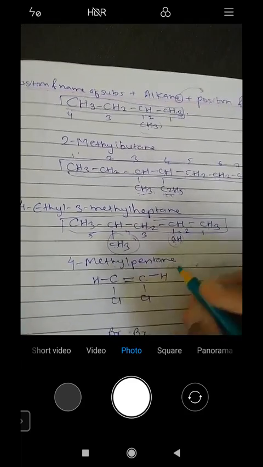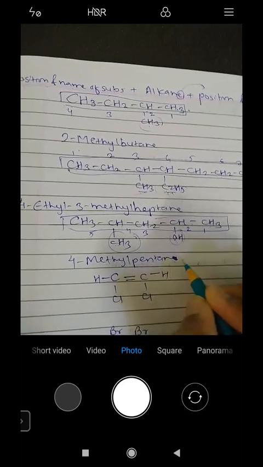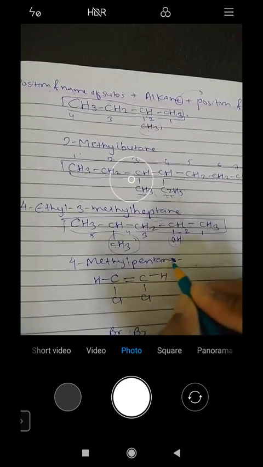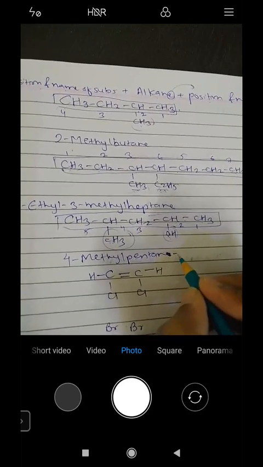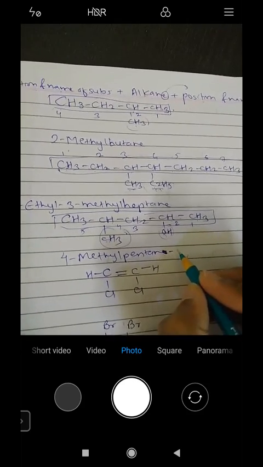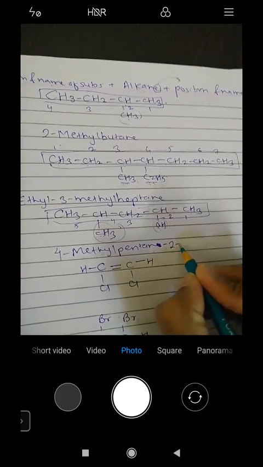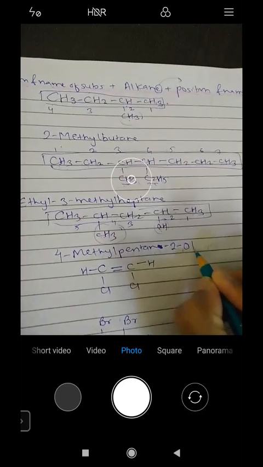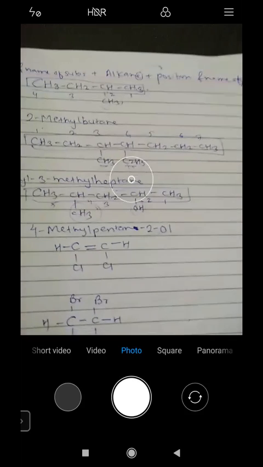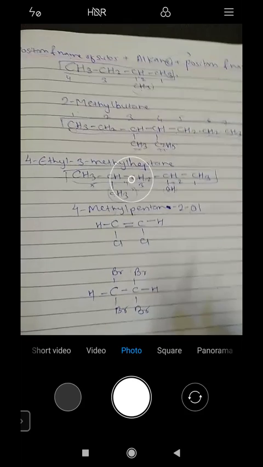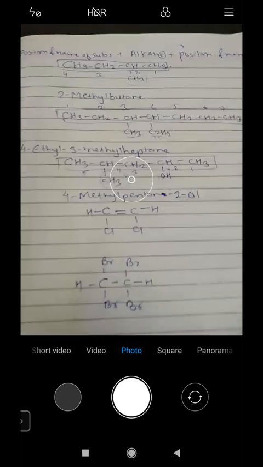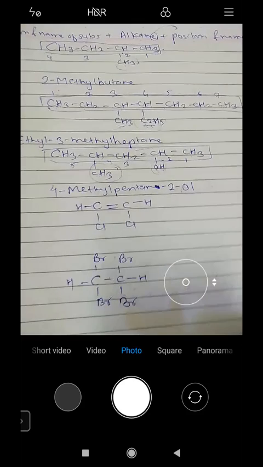As I told you, the E of alkane we have to remove. So I will remove the E of alkane and instead we will write the position and name of the functional group. So OH is the functional group which is at the second position. So I will add 2, and OH is called ol. So the name of this compound will be 4 methyl pentane 2-ol. Understood?